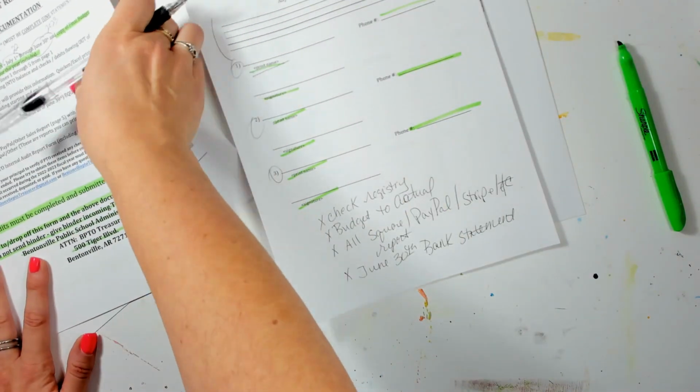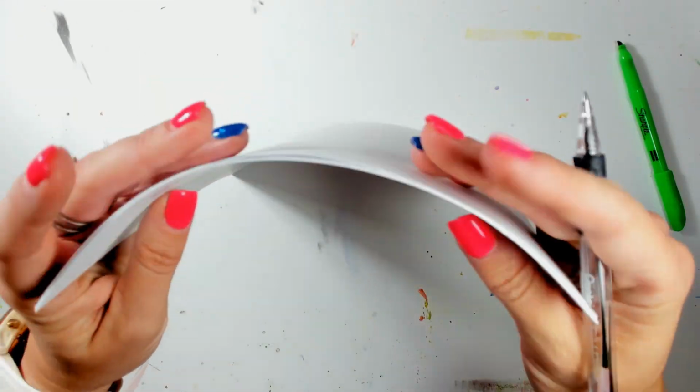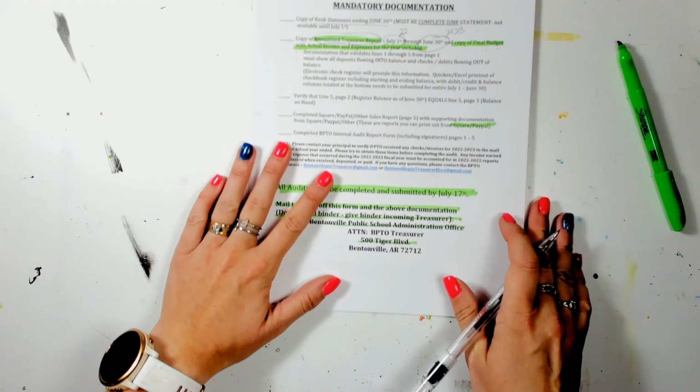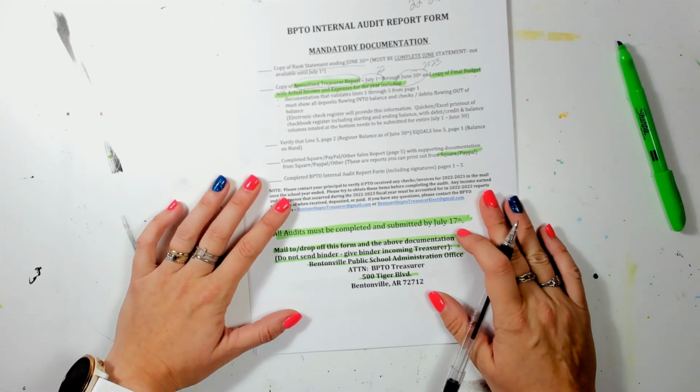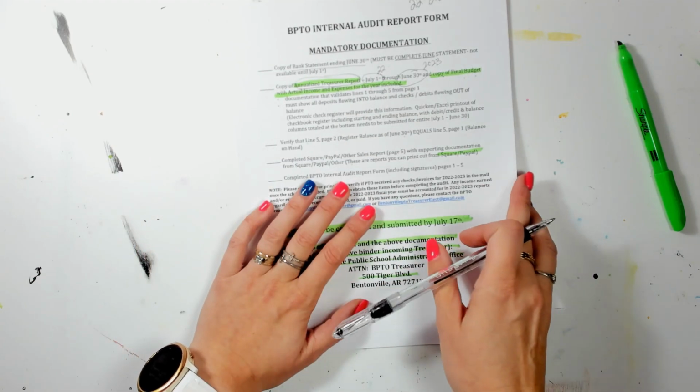And that is the audit. Like I said, if you guys have kept up with your reports, it's just a matter of hitting the total button on some of them and then just plugging those numbers here into this sheet, or these sheets, this entire form.